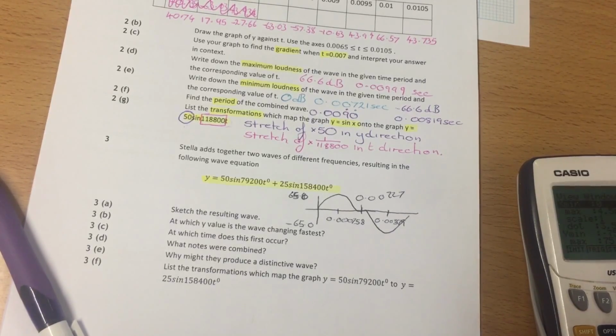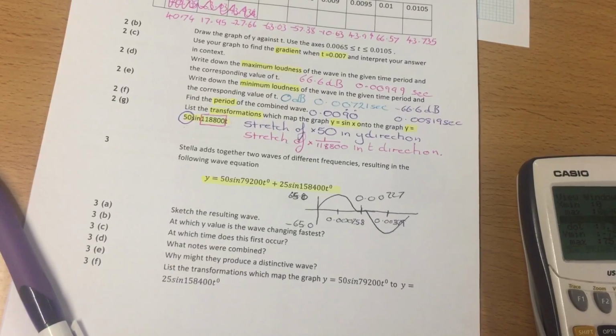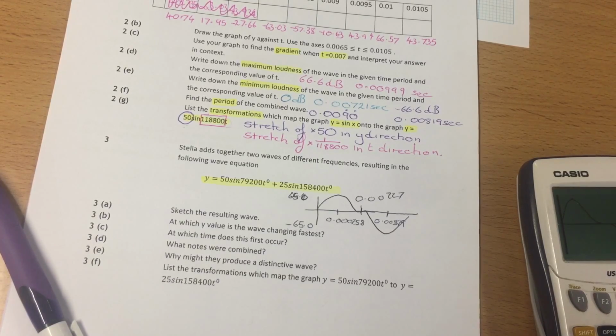So if we do a view window and we take that all the way up to 0.006, what we've got is something that's going up, flattening off, coming down, flattening off, going up. But this section here is getting faster and faster and faster.